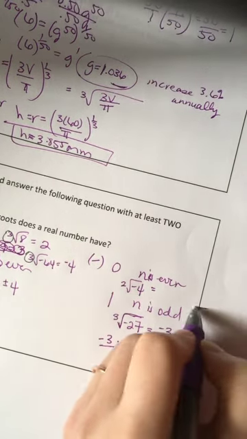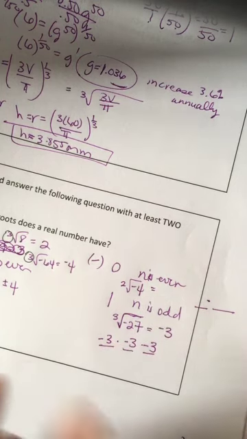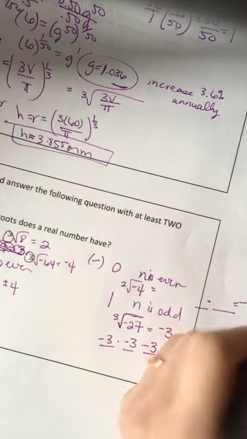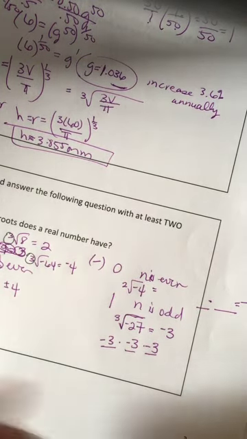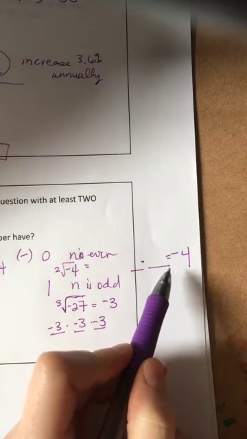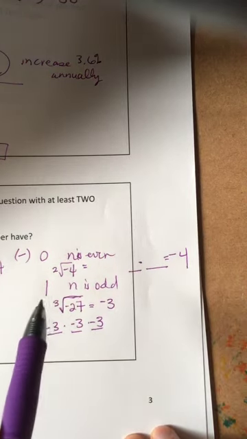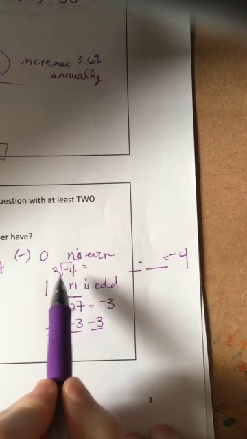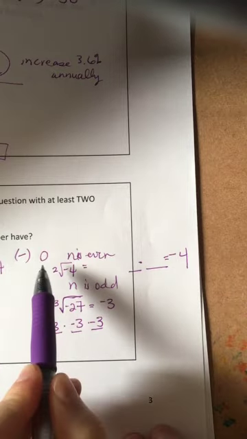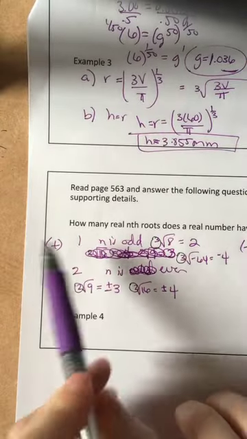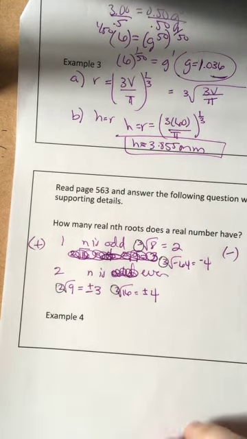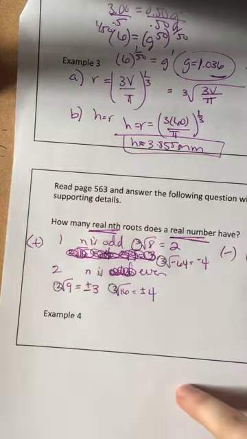Now, is there any number that's the same number that I can multiply by itself 2 times and get out a negative number, specifically negative 4? No, because if I have 2 negatives, they're going to make a positive. If I have 2 positives, they'll make a positive. So there is no real root that will make this true, thus it is 0, because there's no real root. These are 0 real roots. This is 1 real root. This is 1 real root. This is 2 real roots. Okay? They are real. Real roots for a real number.